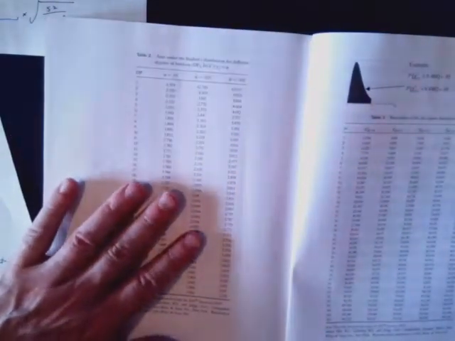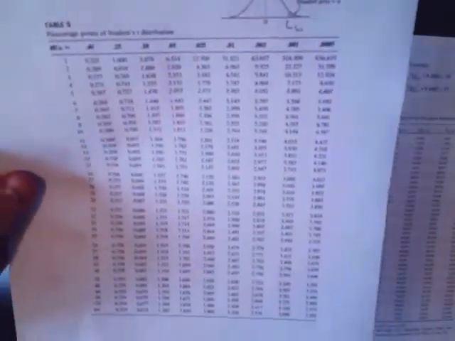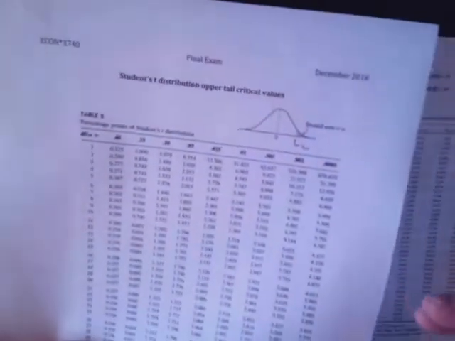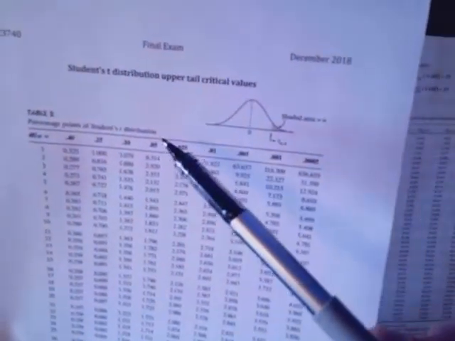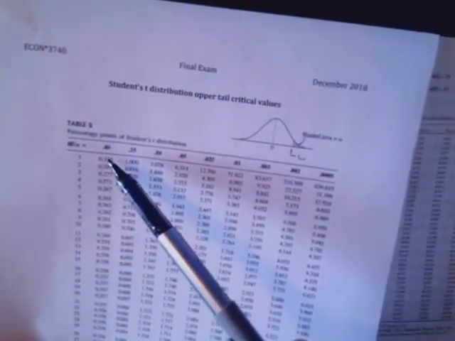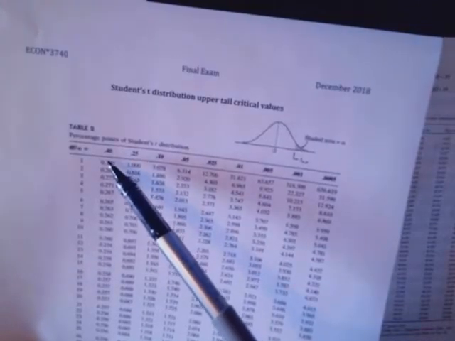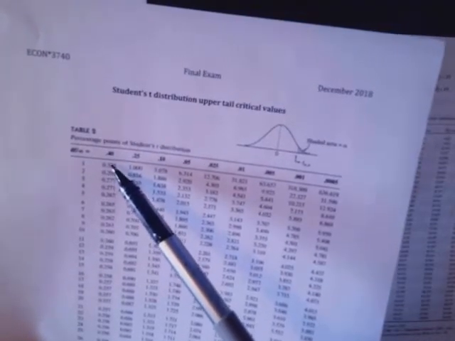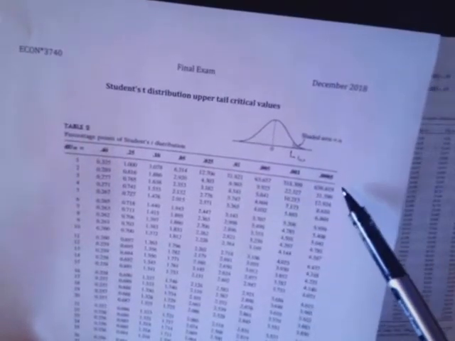And so this is the table in your book. I pulled this one off the internet. It's got a little more detail in it. So it tabulates more areas under the distribution, 0.4, 0.25, 0.1, 0.05, and so forth, down to very small tails.